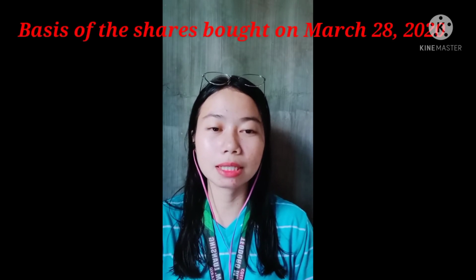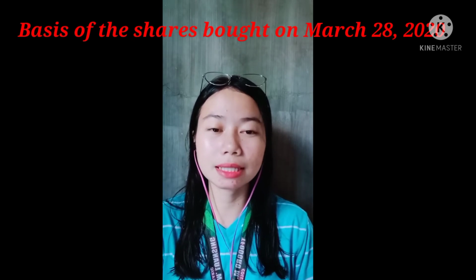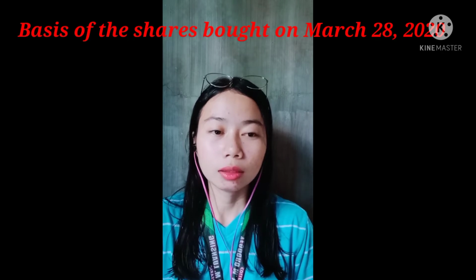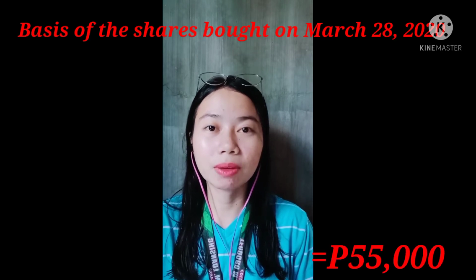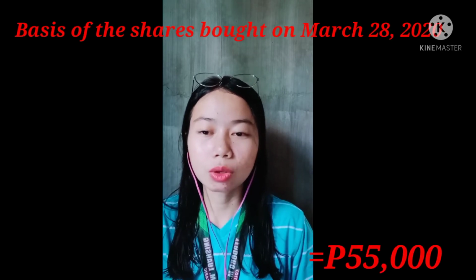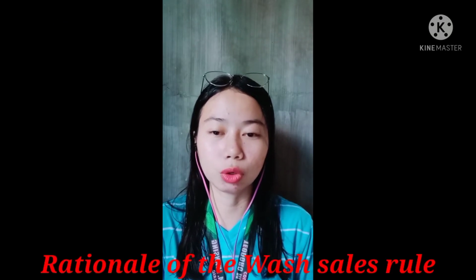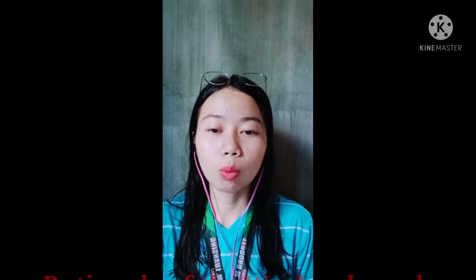Kaya nga magiging basis na ng mga shares na binili noong March 28 ay ang 55,000 pesos. So, ang next topic is the rationale of the wash sales rule. When we say wash sales rule, ito ay a regulation that prohibits a taxpayer from claiming loss on the sale and repurchase of identical stocks.